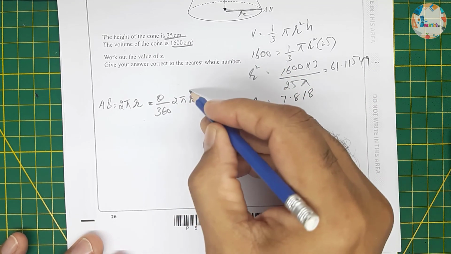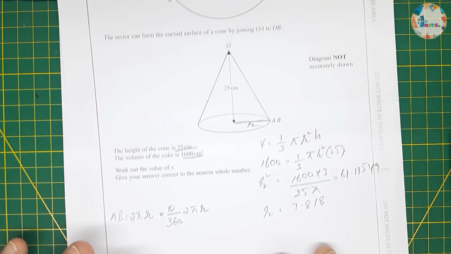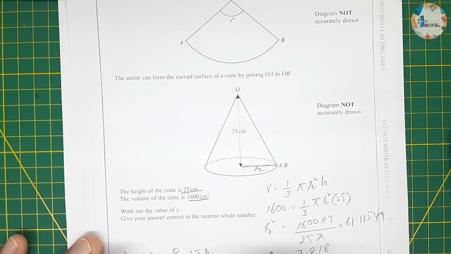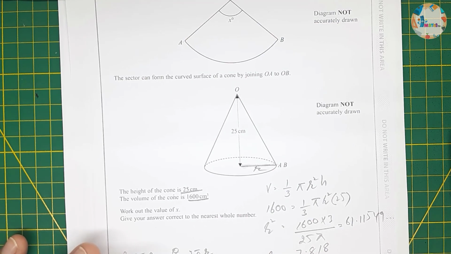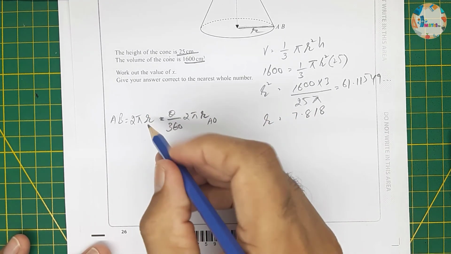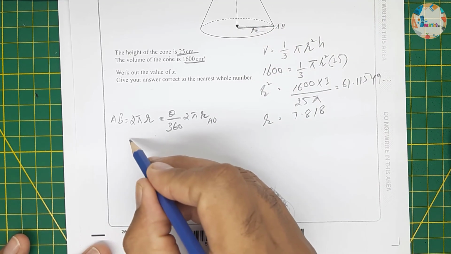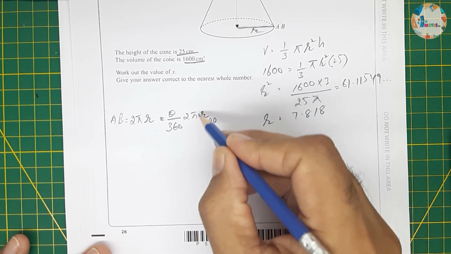Now this r is basically AO. This is r of AO, and this is r of the cone, which is over here. So you'll have to differentiate between this r and this r.